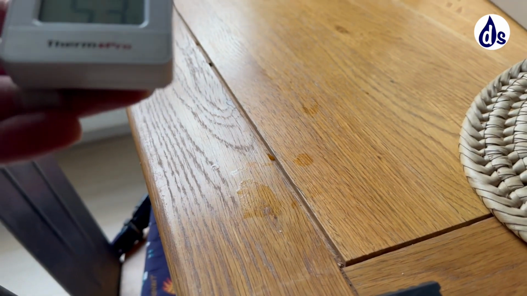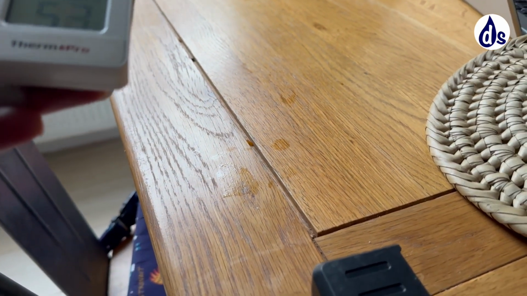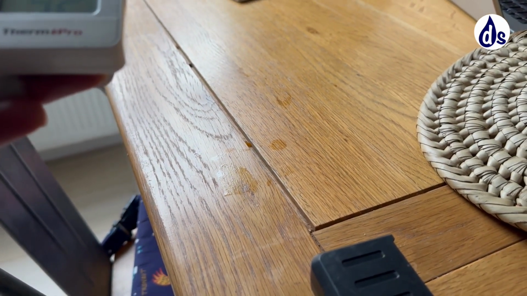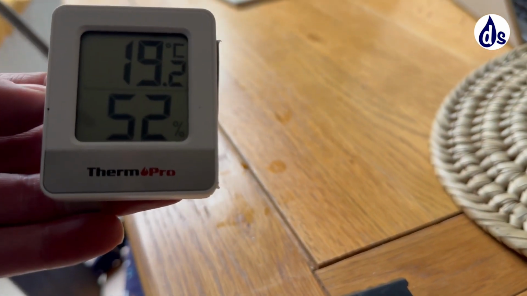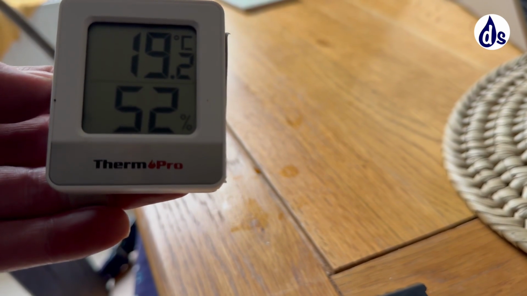So even though this seems like you've got really good conditions because it's 49%, I seem to remember, actually, when it comes to the surface, the relative humidity is a lot higher than that.